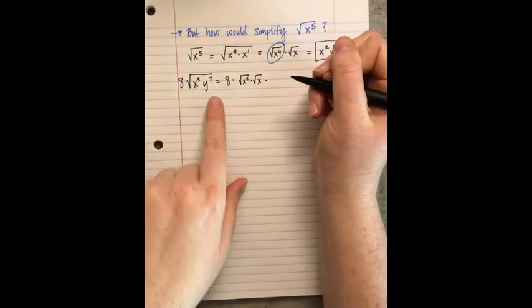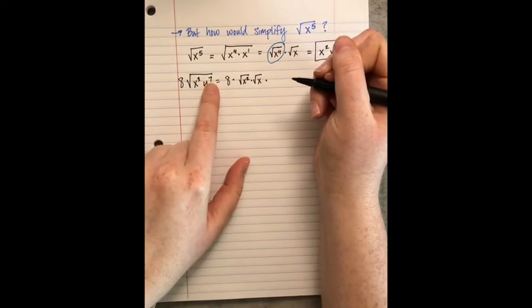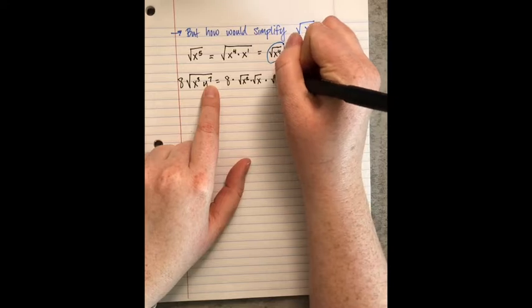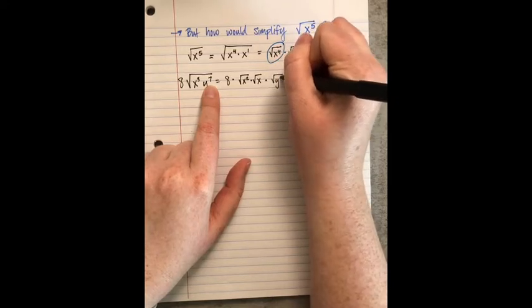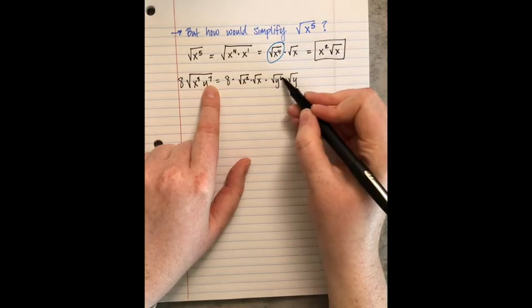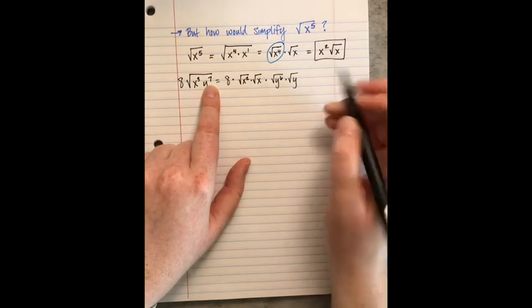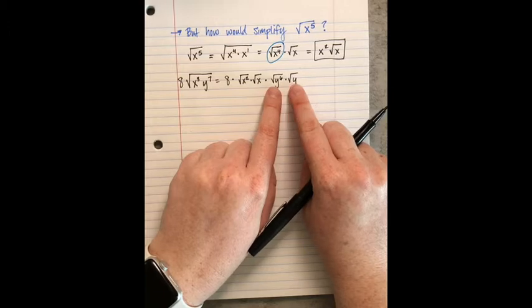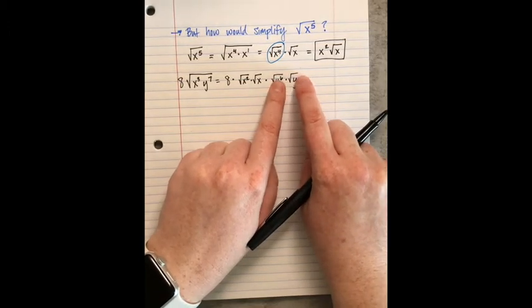Now we're going to have to do the same thing with y to the 7th because that's not a perfect square. But I can break it apart into y to the 6th power times y. So the square root of y to the 6th times the square root of y. Once again, the reason why is if I were to multiply these, I would get the square root of y to the 7th power because you add the exponents.